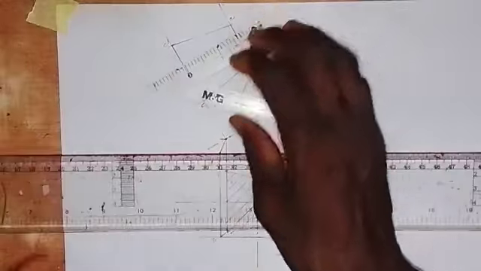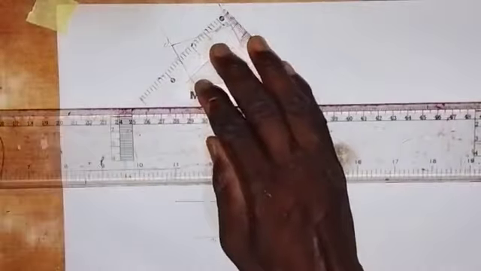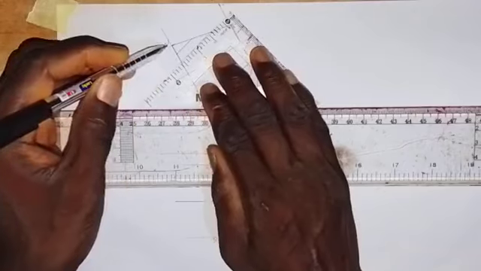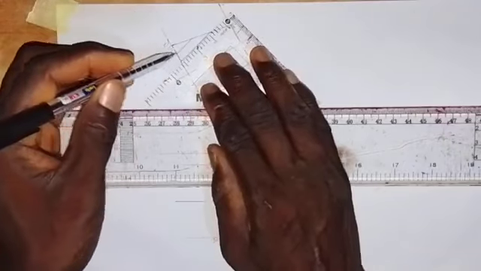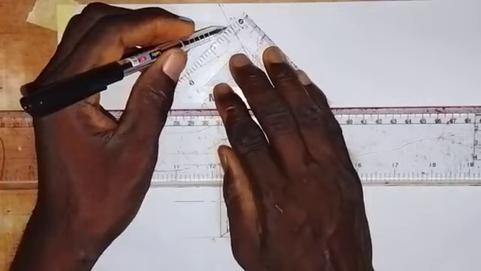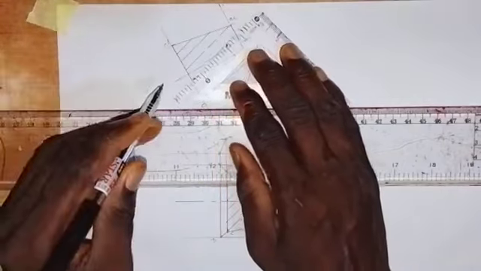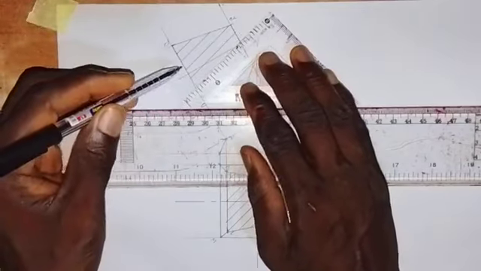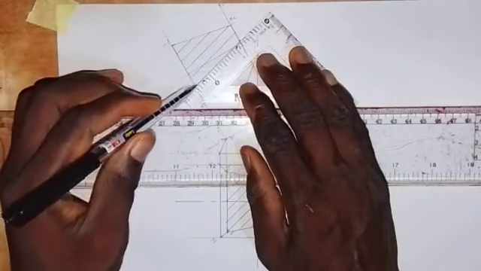So we come up with the 45-degree set square. So I'm going to draw the hatching lines. Hatching lines are drawn within the continuous line, and the lines are to be equally spaced as I'm doing it here right now. So we also move down here. So we draw this line.